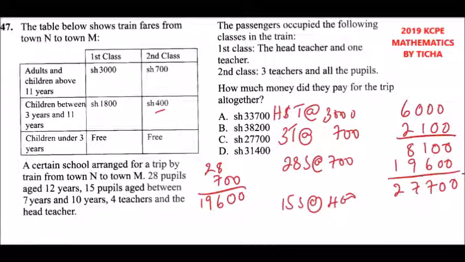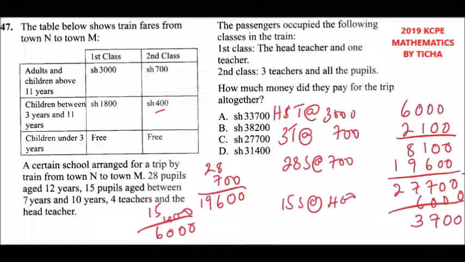So we multiply 15 by 400, and that gives us 6,000. We add 6,000 here, and when you total that, 7 plus 6 is 13, carry 1, we get 33,700.